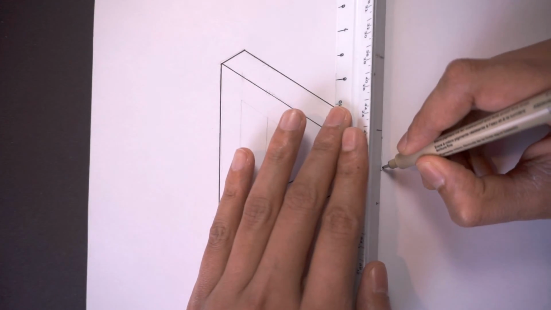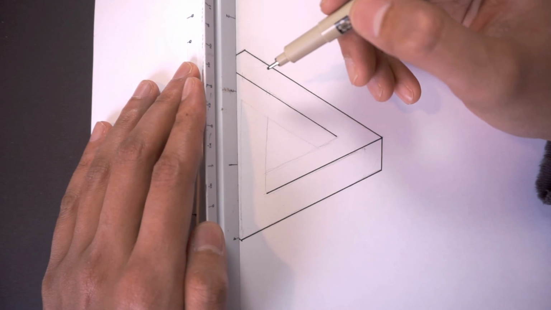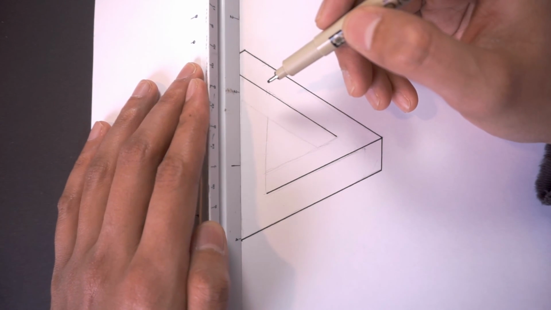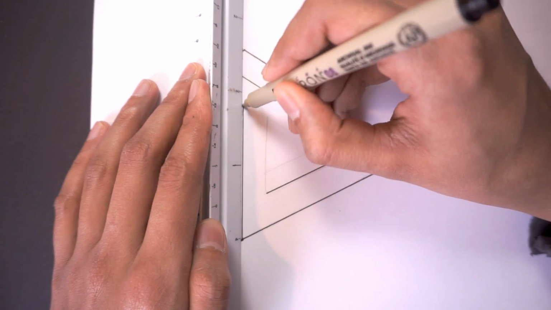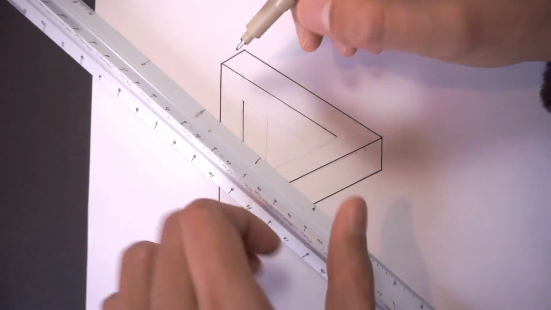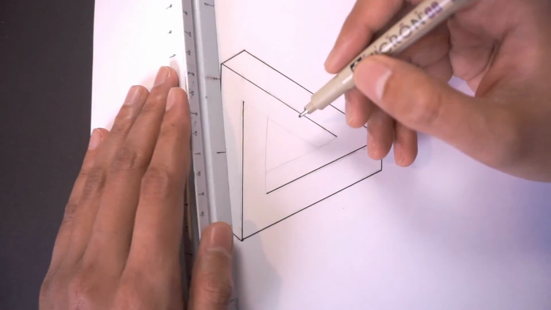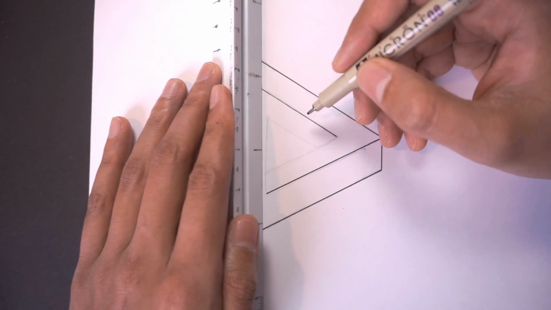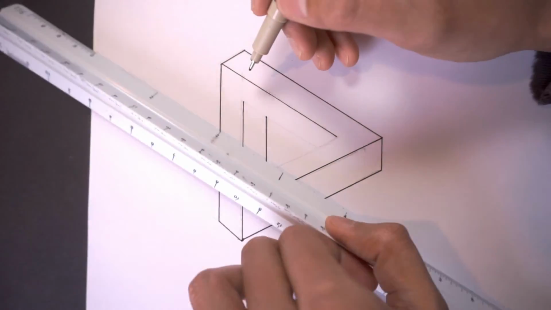So now we're going to do this. And now we're going to do the final few elements. I'm going to line this up, right? And I'll touch this, make sure this is parallel with this, right?